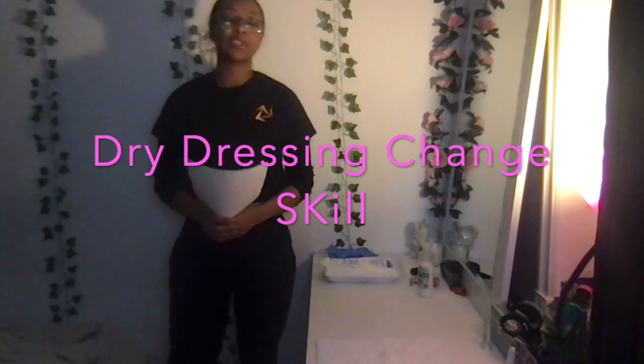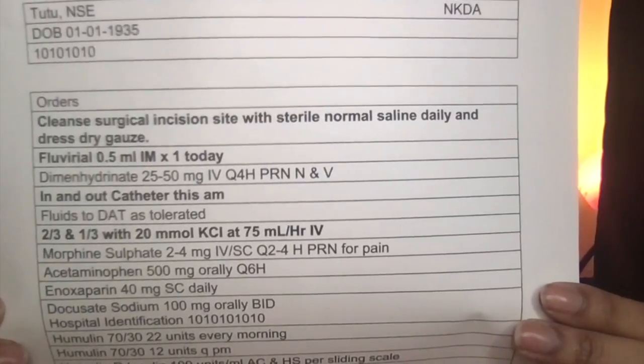In order to perform a dry dressing change, I must first review the order on the prescription. The order says to cleanse the surgical incision site with sterile normal saline daily and dress dry gauze. So once I verify the order on the prescription, then I can gather my supplies.